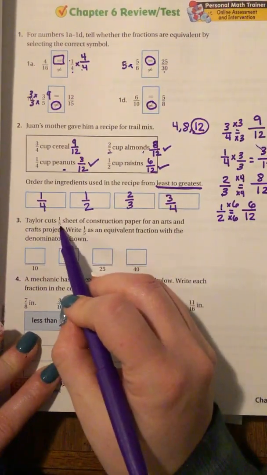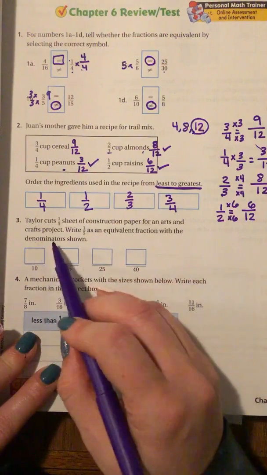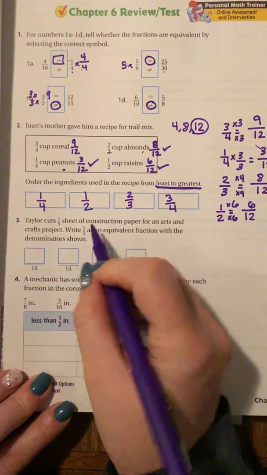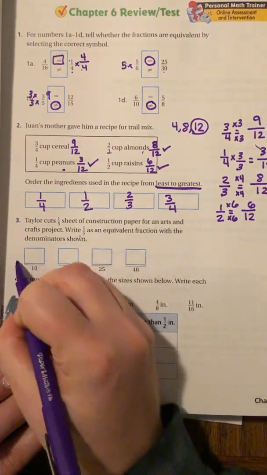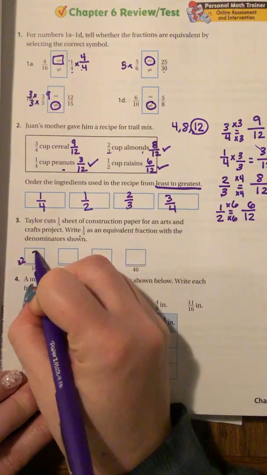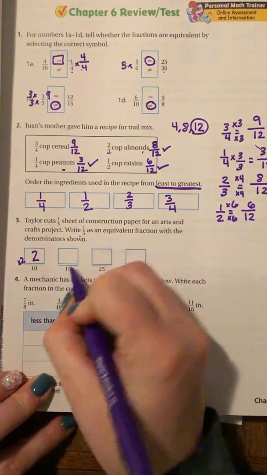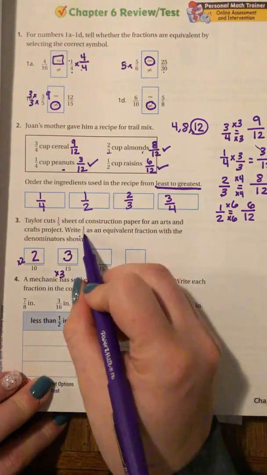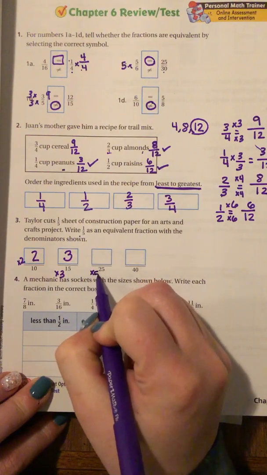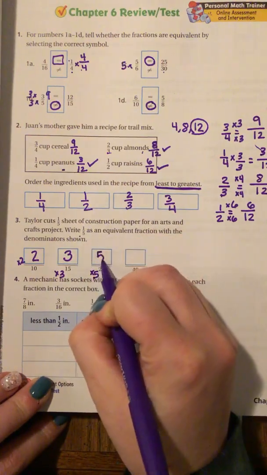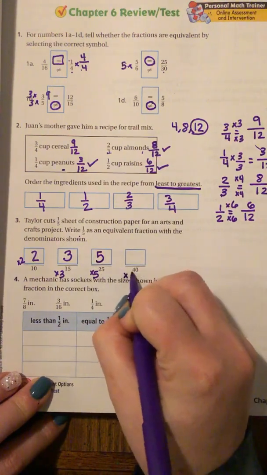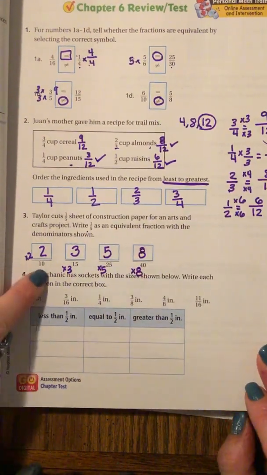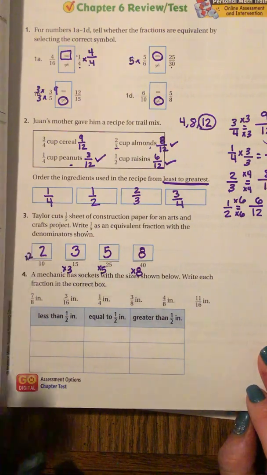All right, Taylor cuts 1/5 sheet of construction paper for an arts and crafts project. Write 1/5 as equivalent fractions with the denominators shown. To get from 5 to 10, I multiply by 2. So 1 times 2 is 2. To get to 15, I multiply by 3. So 1 times 3 is 3. To get to 25, I have to multiply by 5. So 1 times 5 is 5. And to get to 40, I have to multiply by 8. So 1 times 8 is 8. Just make sure whatever you do to the denominator, you do the same thing to the numerator.